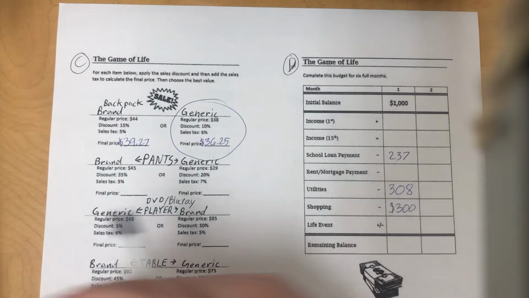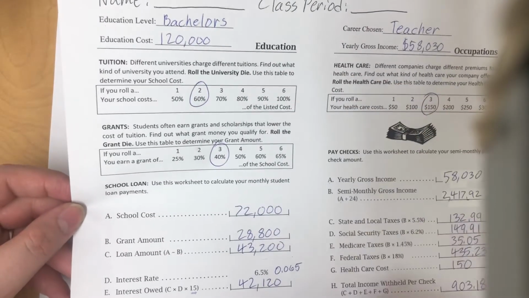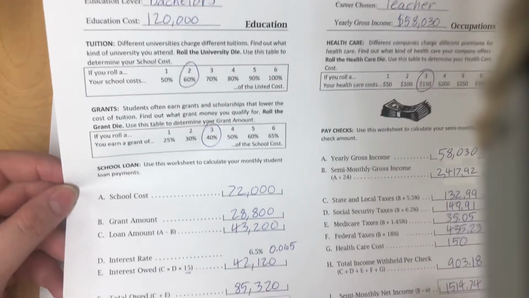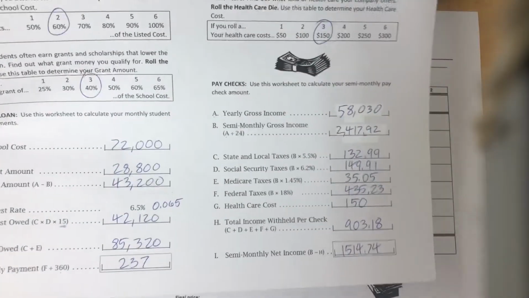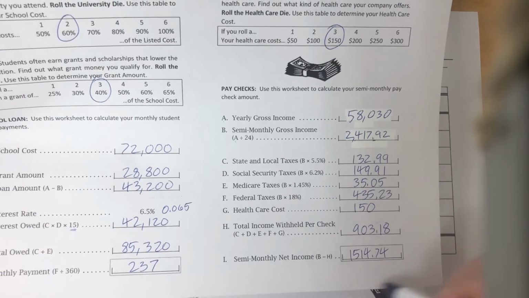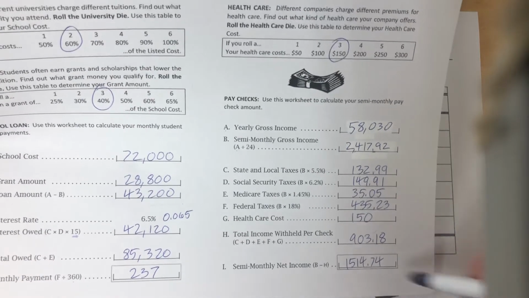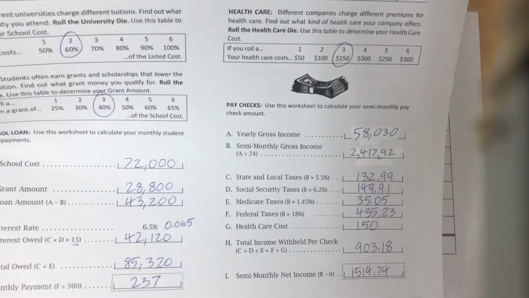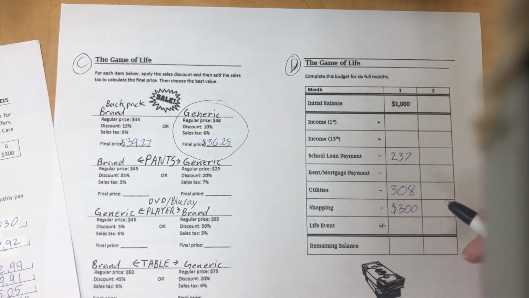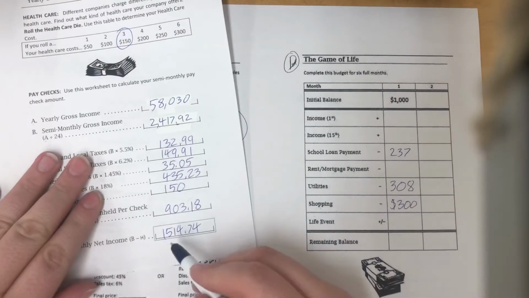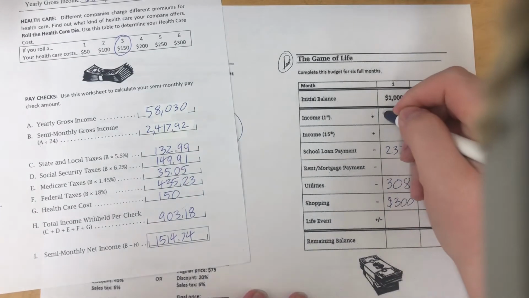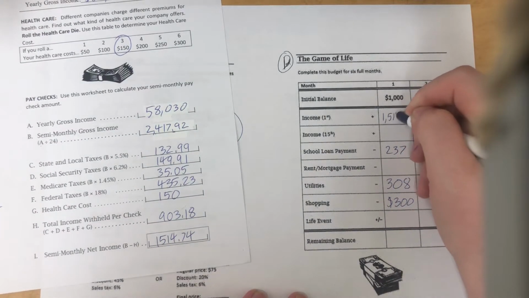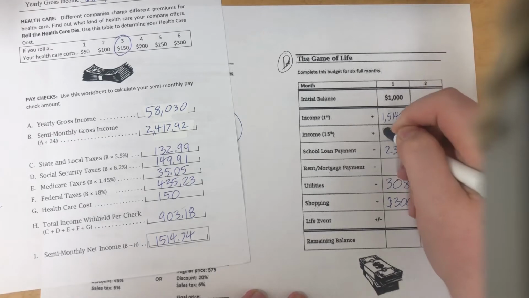You'll get your school loan and your income from part 2. So my school loan was $237 per month, and my income is $1,514.74. Now this is paid semi-monthly. That means you're getting paid twice a month, once on the 1st and a second time on the 15th. That's why income is listed twice here. So I'm going to take the amount for my income and write it in twice. $1,514.74 for each of these.